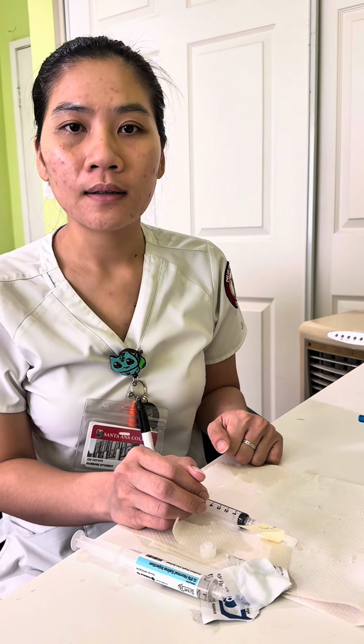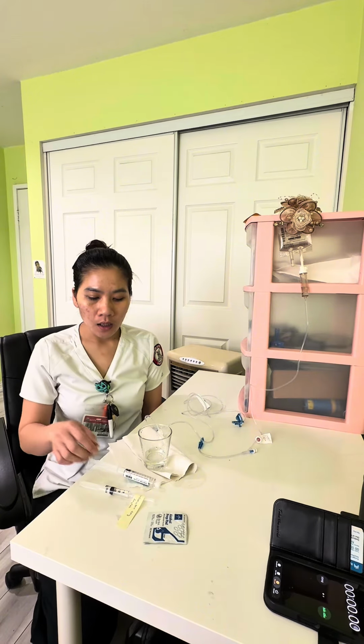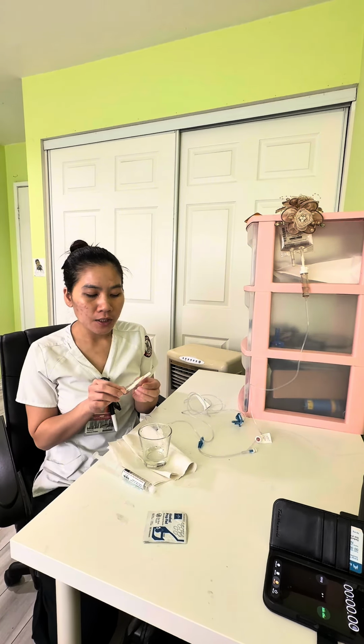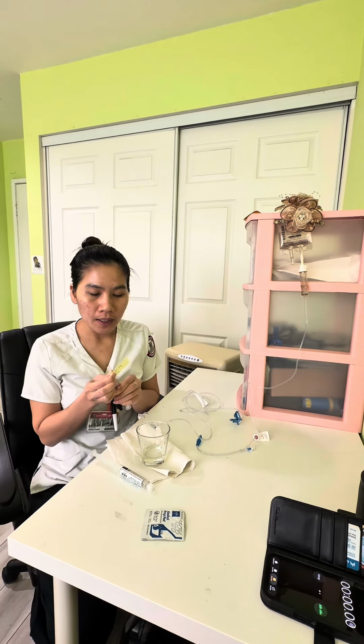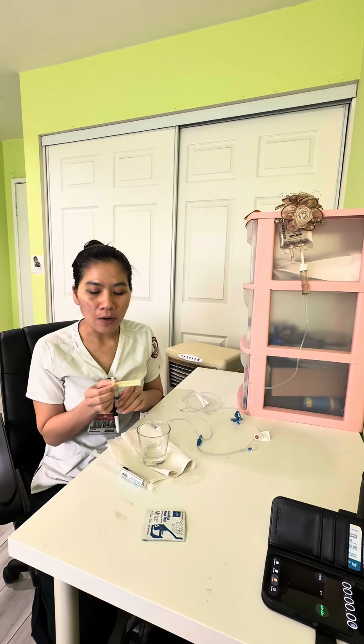So right now I'm going to perform the IV push with the running compatible solution. The medication I'm using is ondansetron, 4 milligrams. And the running solution is normal saline with TKO, 10 milliliters per hour.